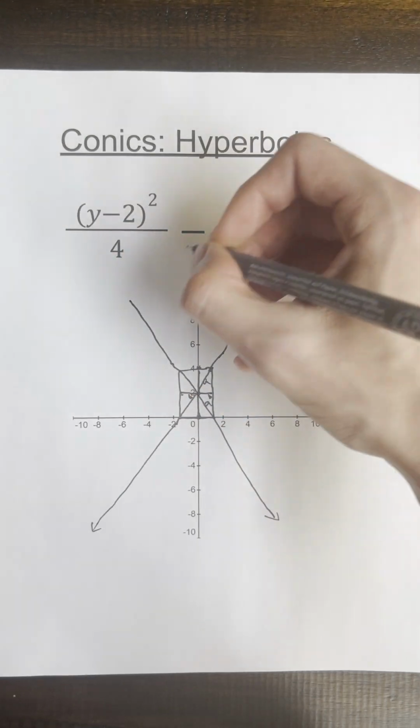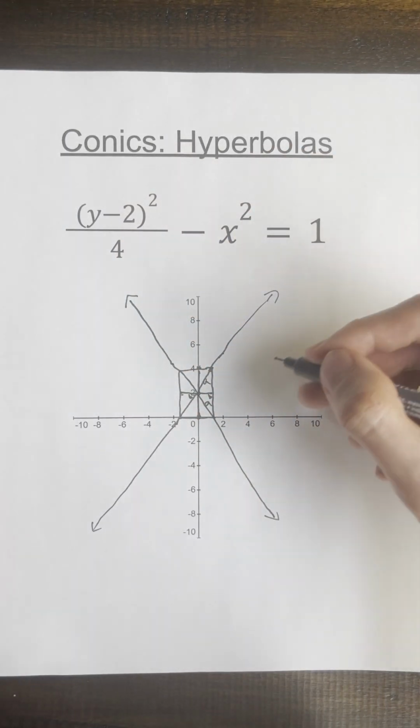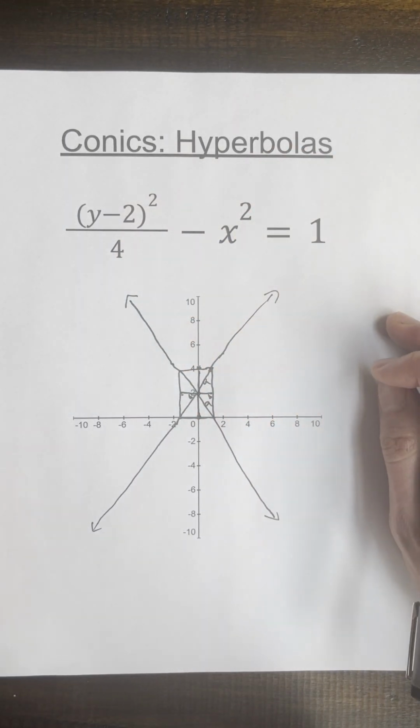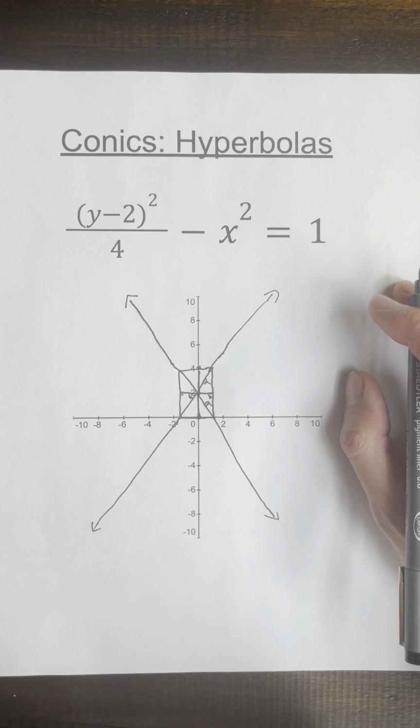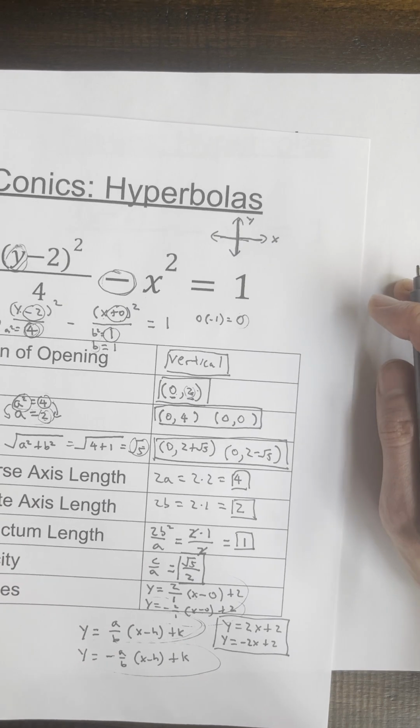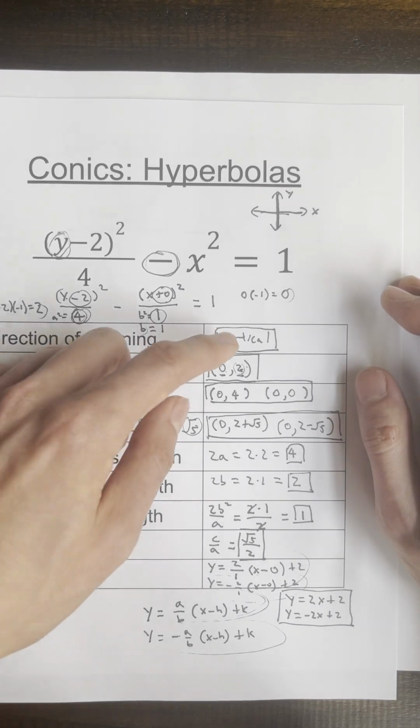Okay, this time was a little bit better. It doesn't have to be perfect. Okay. And did our graph open vertically or horizontally? It opens vertically.